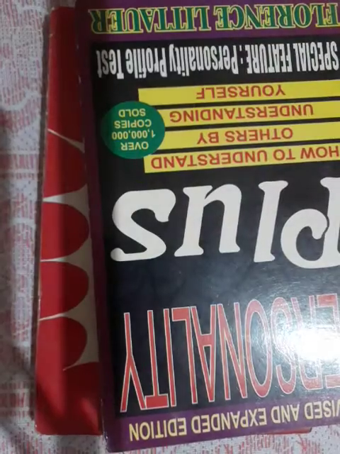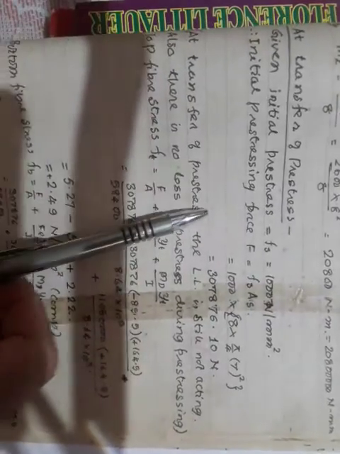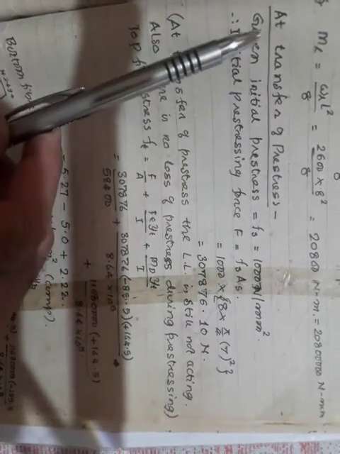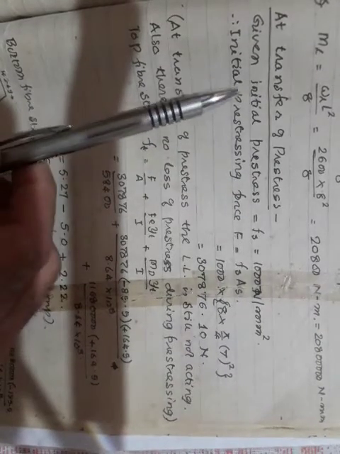He has asked you to find the top fiber stress and bottom fiber stress at two instances. One is at transfer of pre-stress. When the transfer of pre-stress takes place, it is the initial pre-stress.